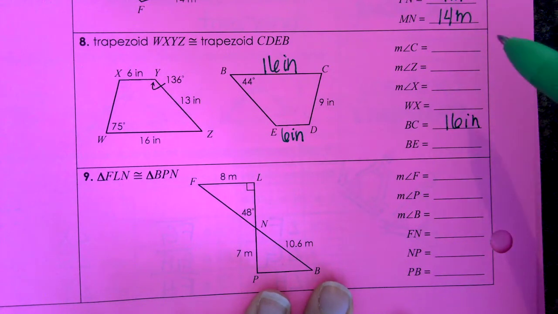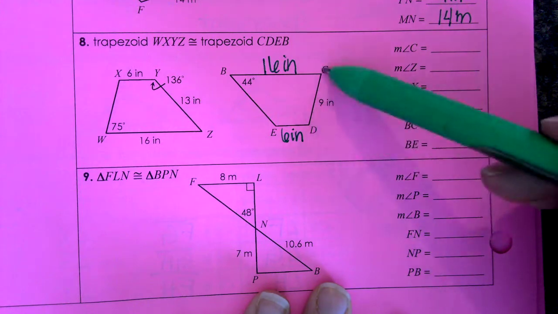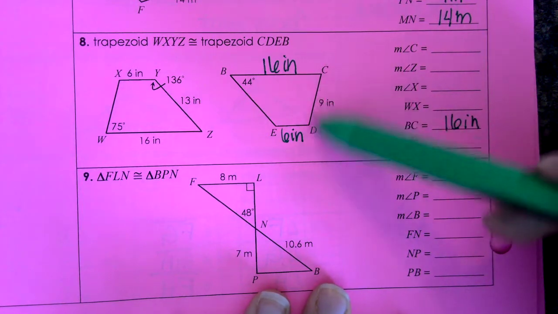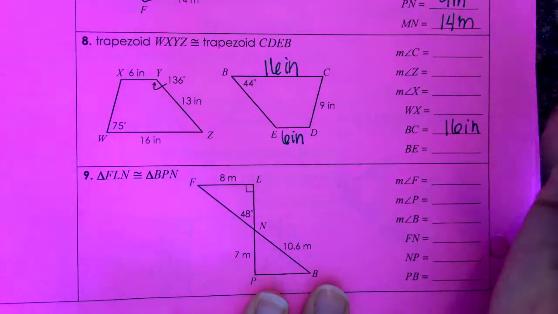Okay? So now I notice that this angled side, my short little angled side, is 9 inches on this trapezoid. That matches up with my short little angled side on this one.